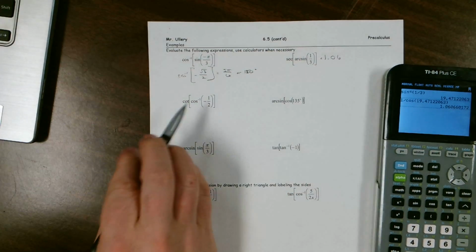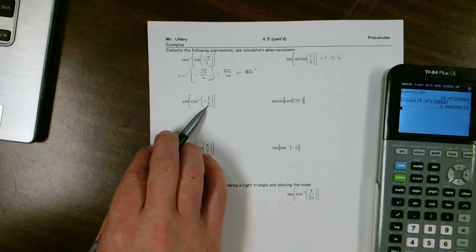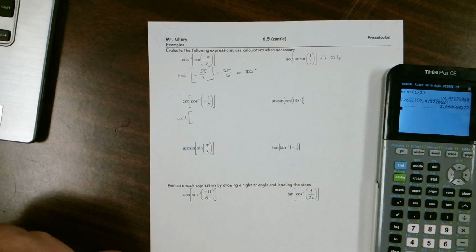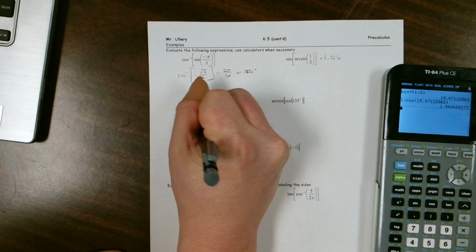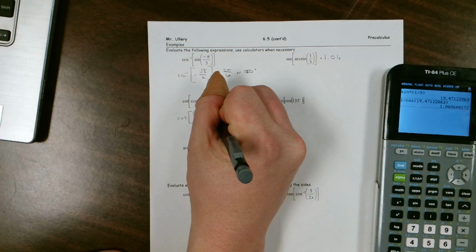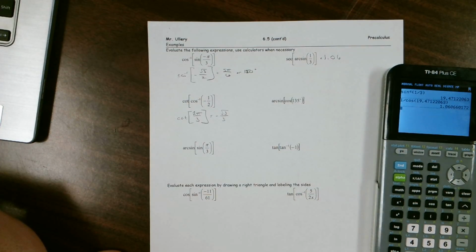Okay, moving on, the arc cosine. So what angles in quadrants 1 or 2 have a cosine value of negative 1/2? That is going to be a special ratio on our unit circle. That is going to be 2 pi thirds. And we're just taking the cotangent of 2 pi thirds. So if the tangent of 2 pi thirds is negative radical 3, then the cotangent of 2 pi thirds is going to be negative radical 3 over 3. So again, with your unit circle, that can help you out.